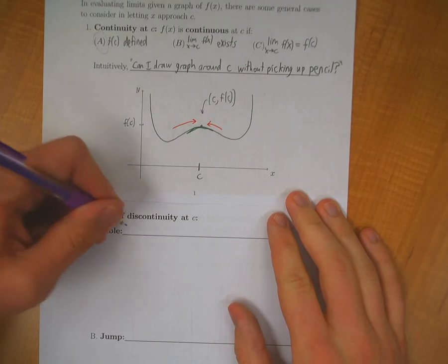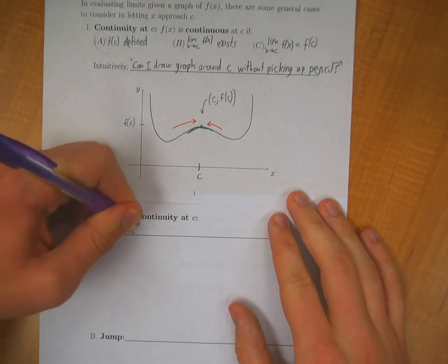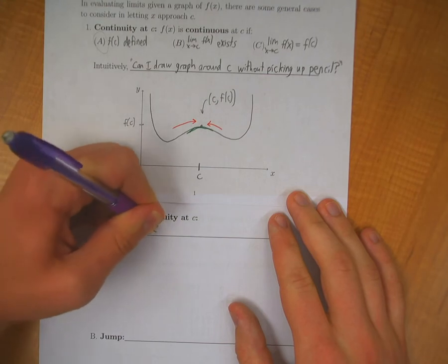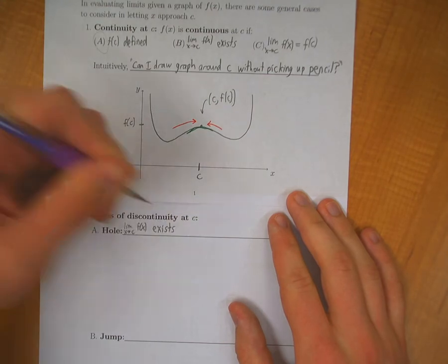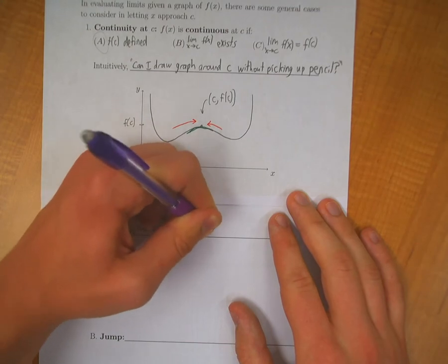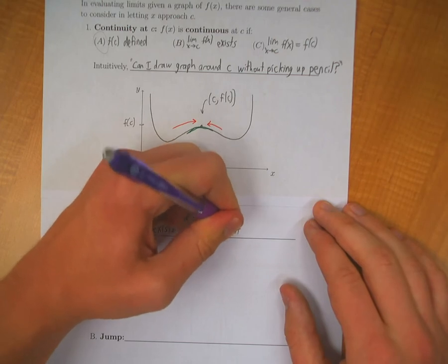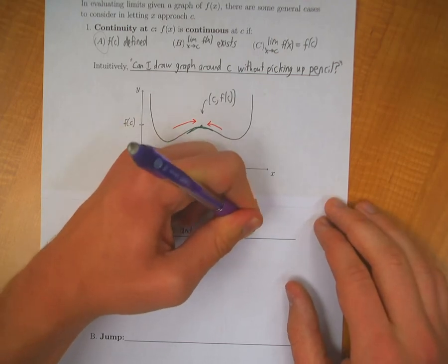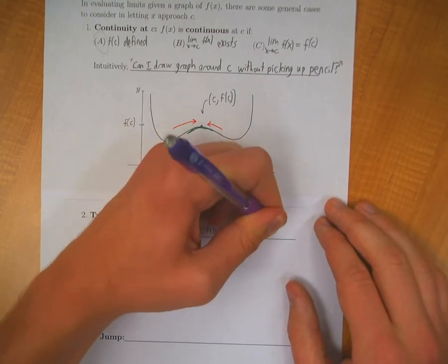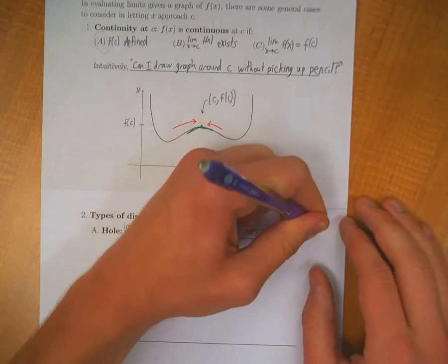So the limit as x approaches c of f of x exists, and in the context of a hole is finite, but doesn't agree with f of c.